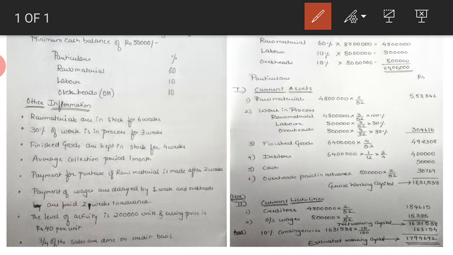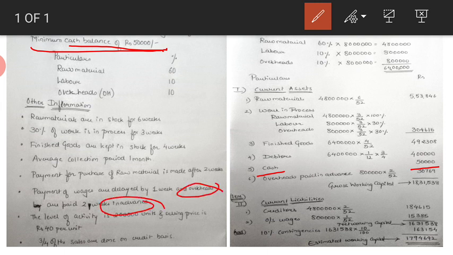Next, current asset is cash. It is clearly mentioned that the minimum cash balance to be maintained is 50,000. So directly cash is 50,000. And next is overheads, because while reading the problem we have already discussed overheads are paid in advance. That means they are not current liabilities, they become current assets because they are paid in advance. So we have to consider overheads in current assets.